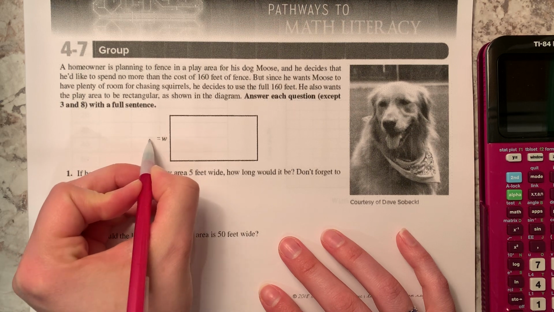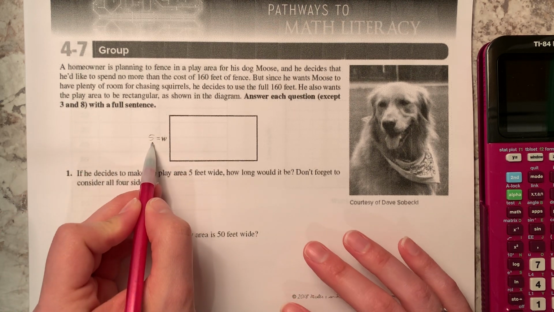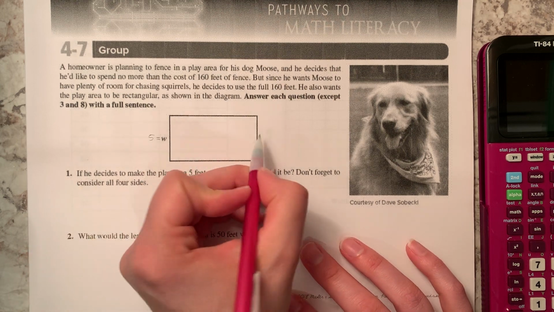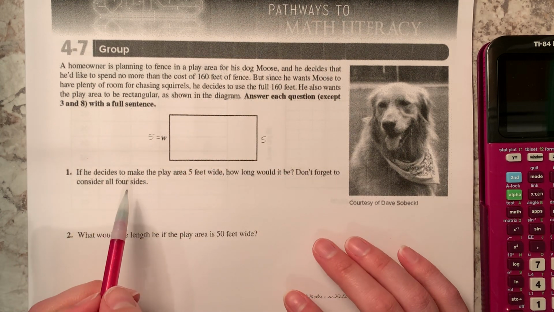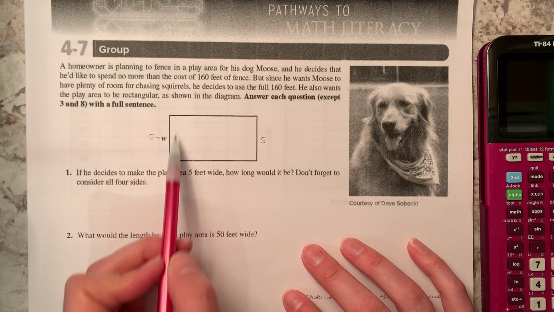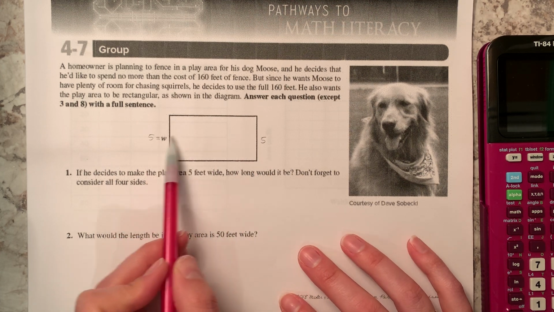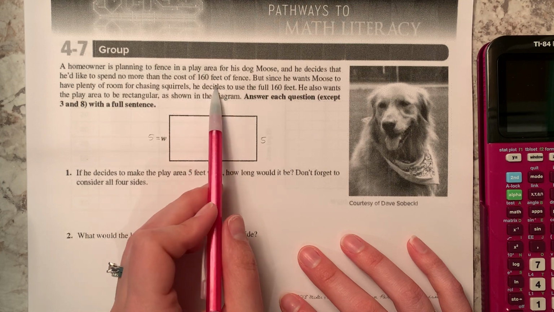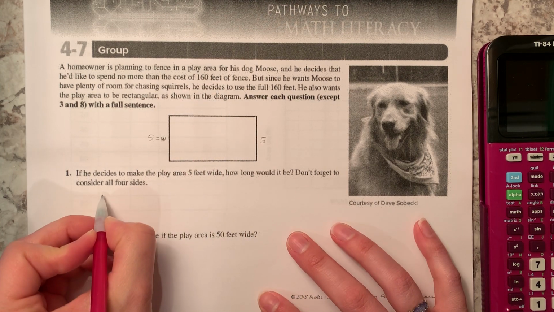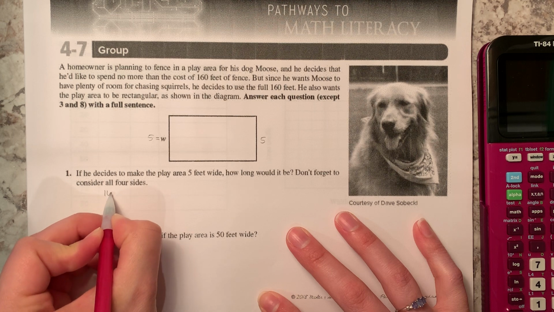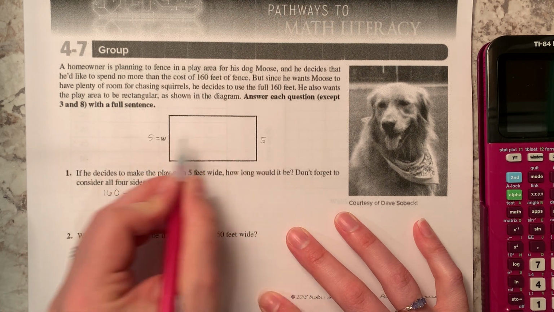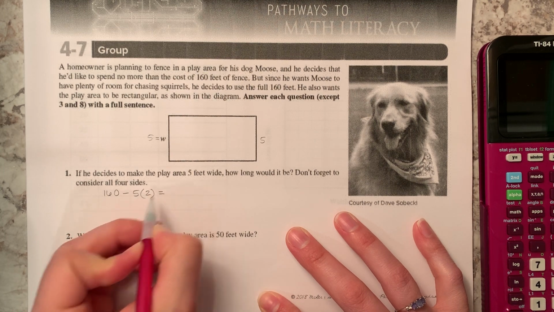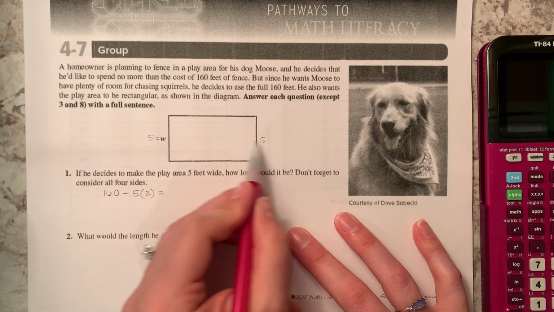So in other words, the width here would be equal to 5. I'm going to write it lightly though, because they ask us multiple questions, so I'm going to erase and go back. We want to know, what will the length be on the top and the bottom if the width is 5 feet? Remembering that we have a full amount of 160 feet. So I'm going to take the 160 and subtract the 2 5s. 5 times 2, okay? And 5 times 2 is 10, right? The 2 widths equal 10.